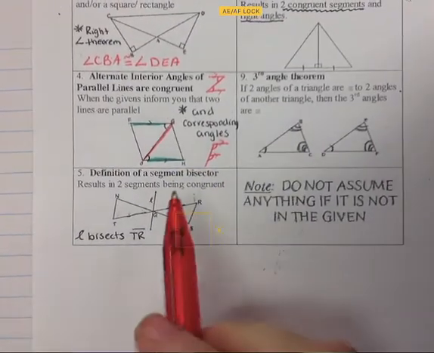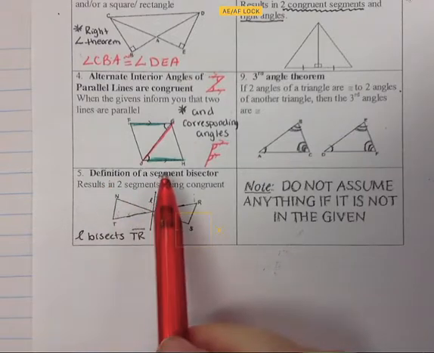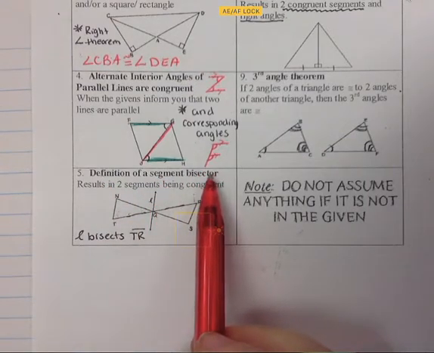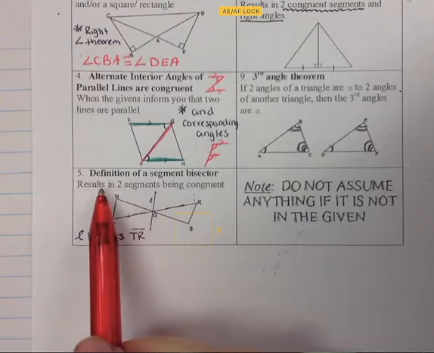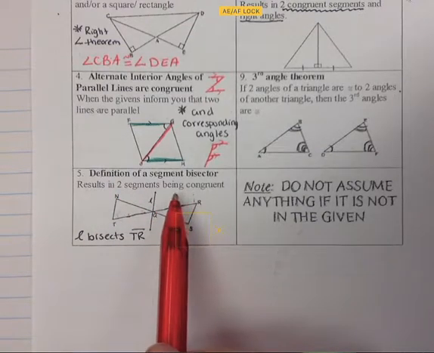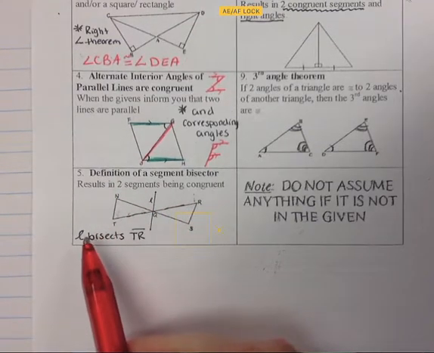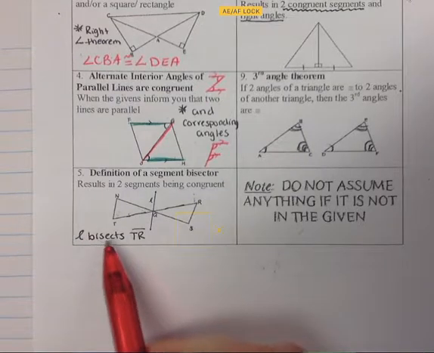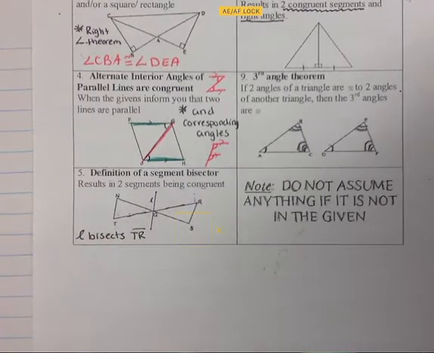The next one is the definition of a segment bisector. What that means is it results in two segments being congruent. It says that line L bisects segment TR.